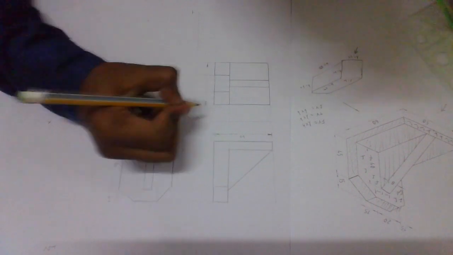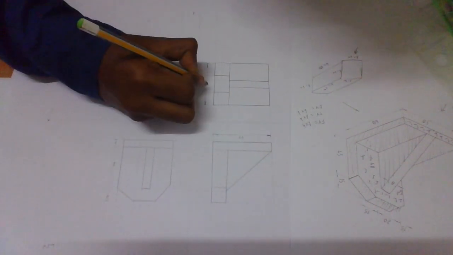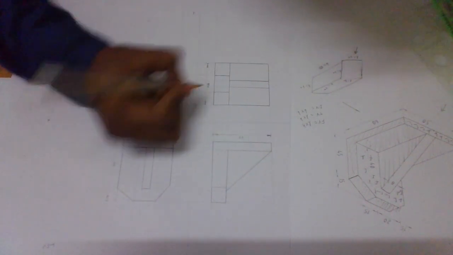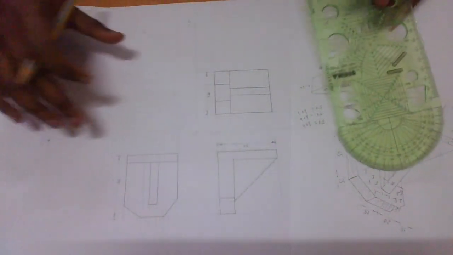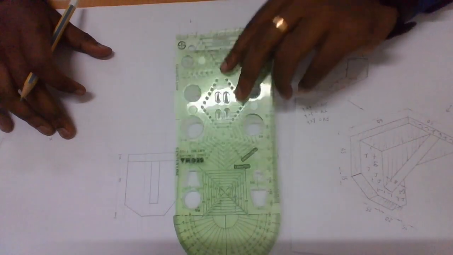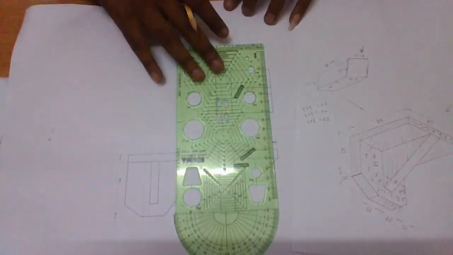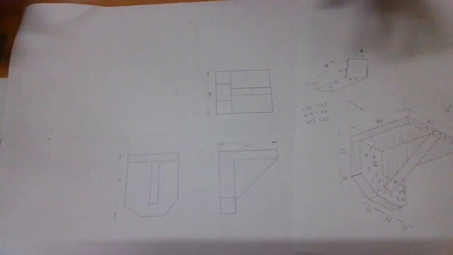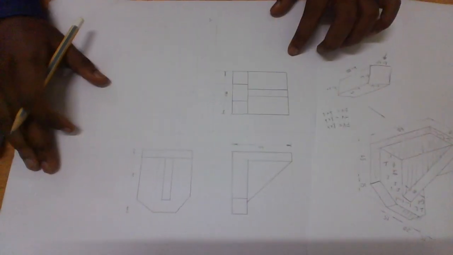From this distance to this distance, it is 50. Right, we want to mark 15 mm and 20 mm and 15 mm, you can mark it. So for now, as of now, I am just eliminating the dimension. So this is how you will mark all those necessary measurements in the drawing.